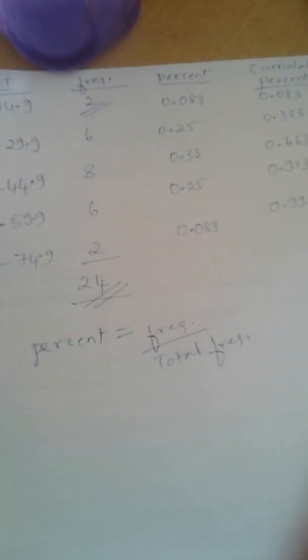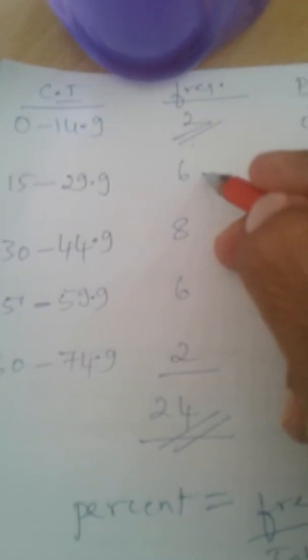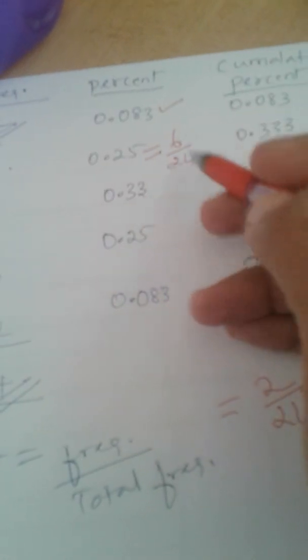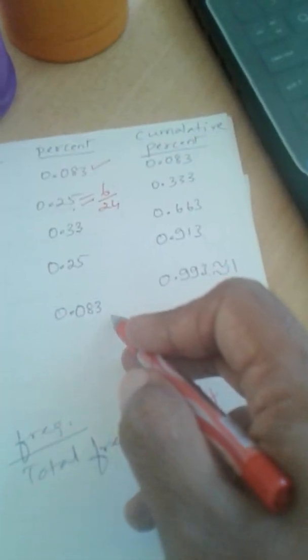That will be the percent of the first class interval, which is 2 divided by 24, and that comes out to be 0.083. Similarly for the next class interval, how do we get 0.25? It is nothing but 6 divided by 24. We have to just repeat this calculation for all these class intervals.